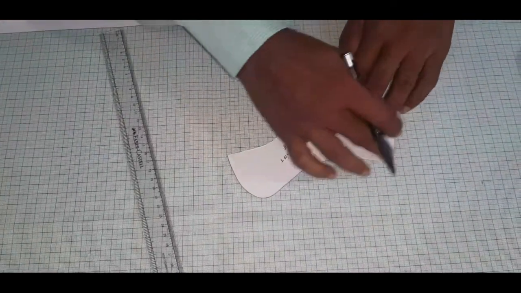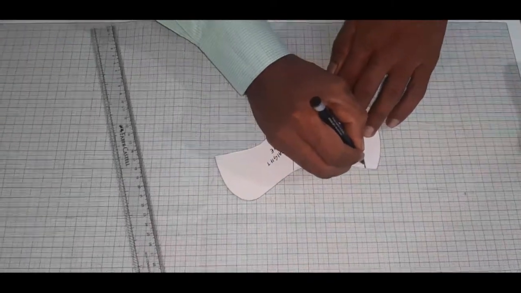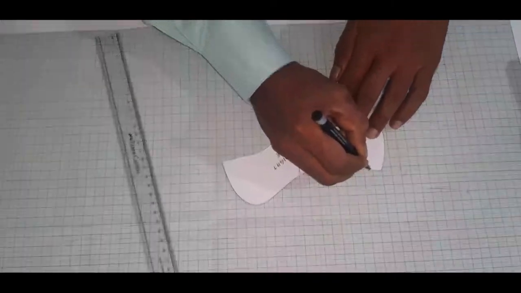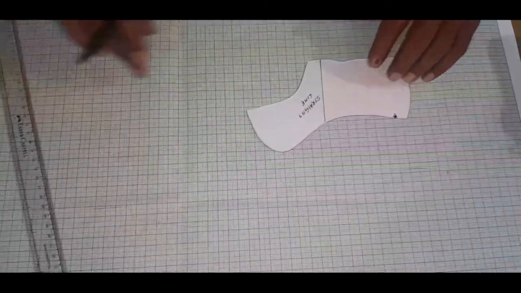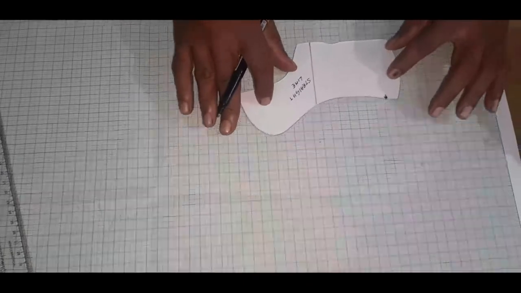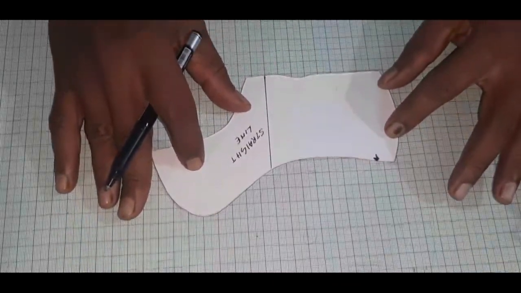Then see anywhere on the pattern you can mark the reference point. I have taken the reference point here. So first step, keep the pattern on the graph paper and match this straight line with graph paper line.